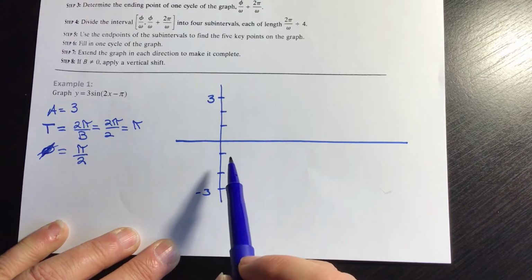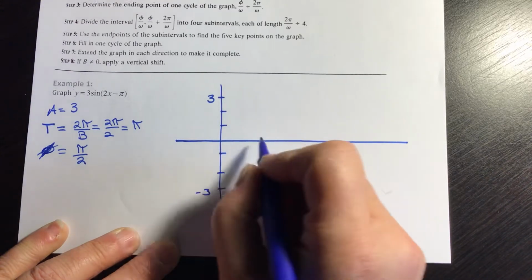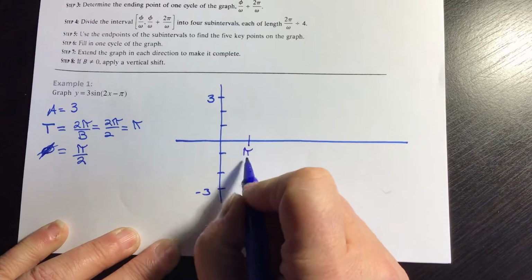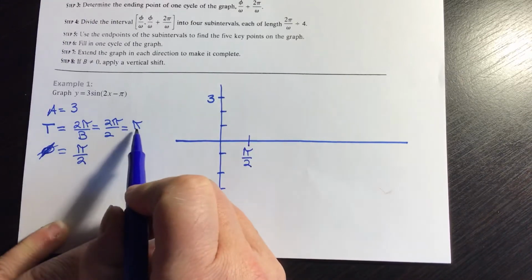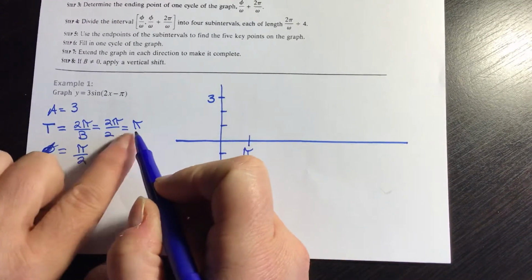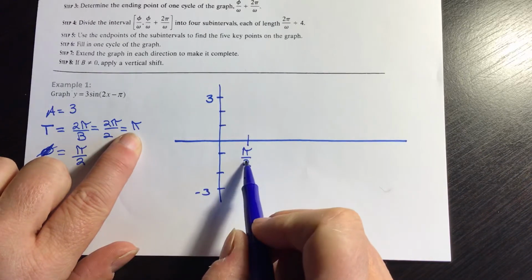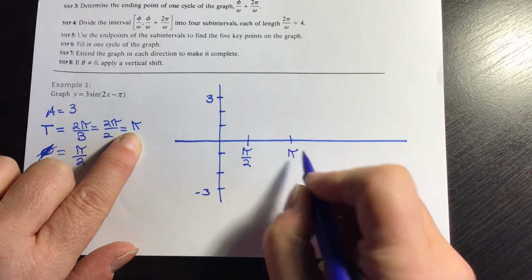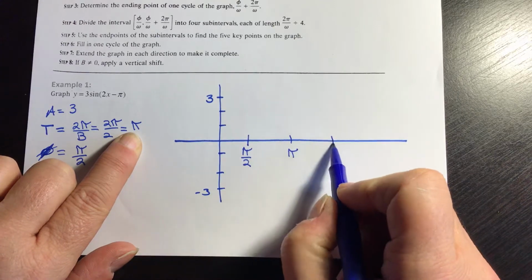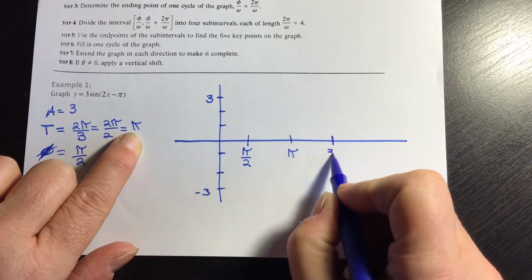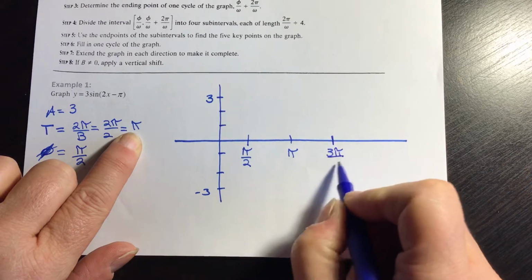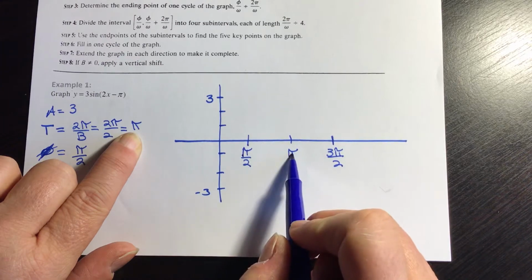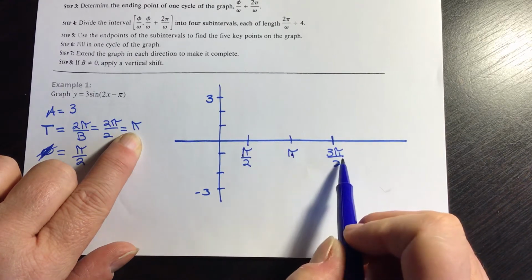I am going to shift over to pi over 2, and then from pi over 2, my period is 1 whole pi. So here is pi over 2. Let's say this is pi, and to get a full pi, I need 3 pi over 2. This is 1 pi over 2, 2 pi over 2, or just pi, and 3 pi over 2.